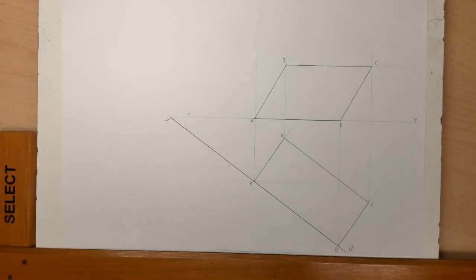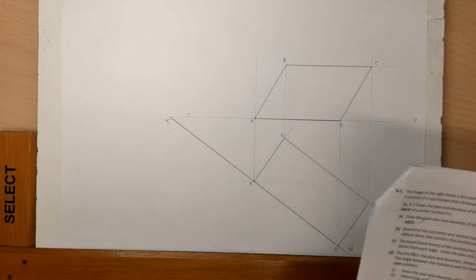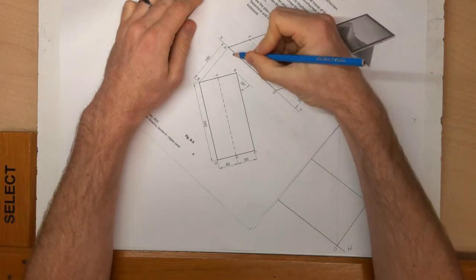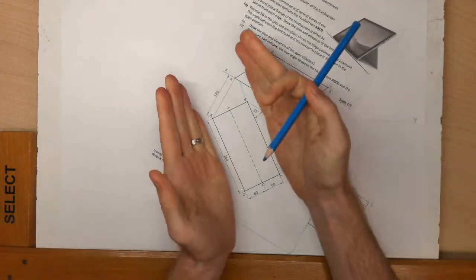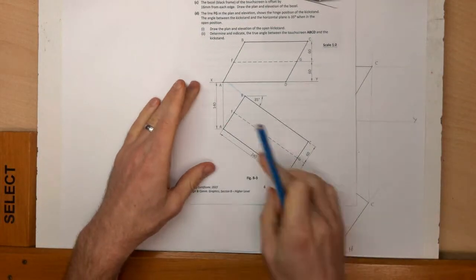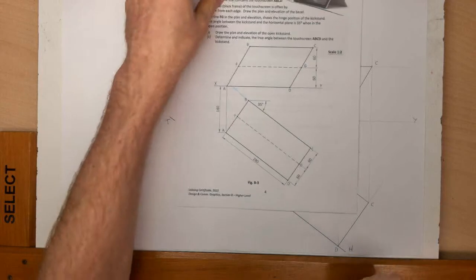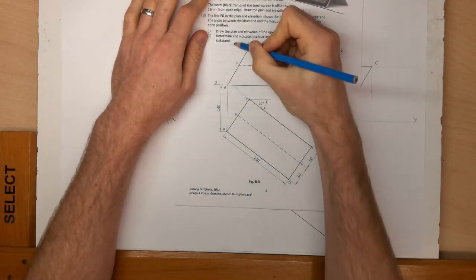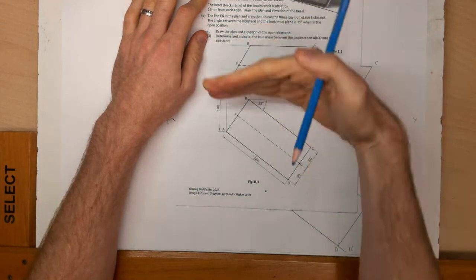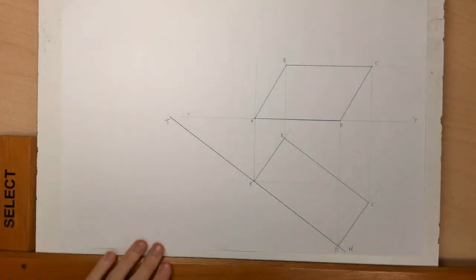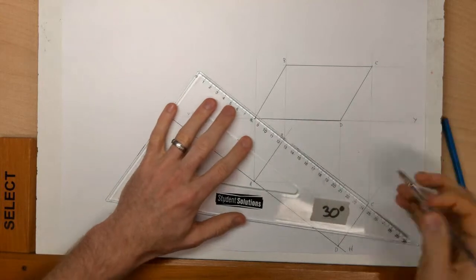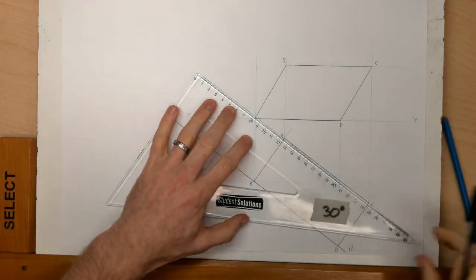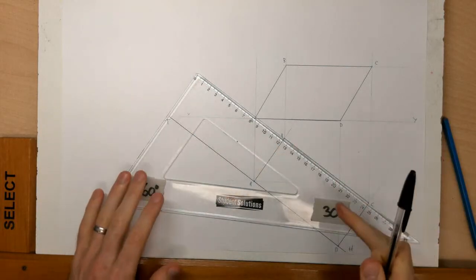Alright, and now we need to find the elevation of that, so I'm going to take a horizontal cut. So a horizontal cut essentially is going to run parallel to our HT. It will be horizontal up here. So we need to find that point where it hits the vertical trace. So project that parallel to HT. Okay, and this already is parallel.